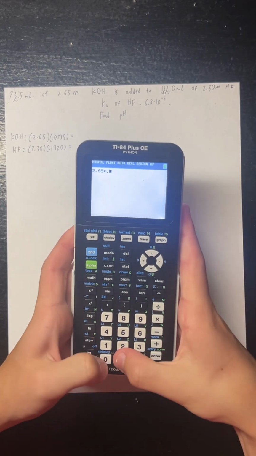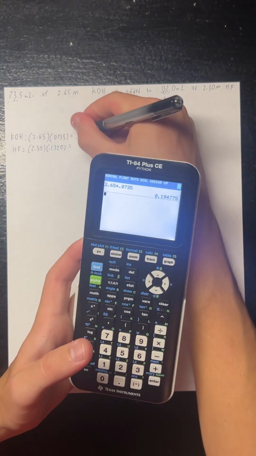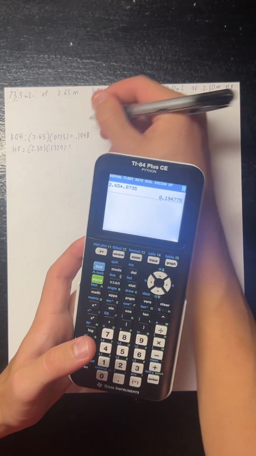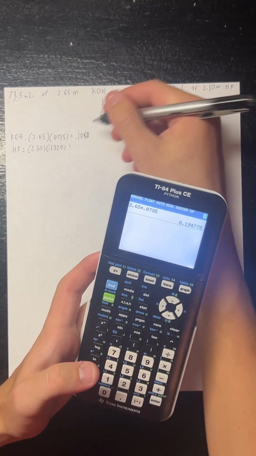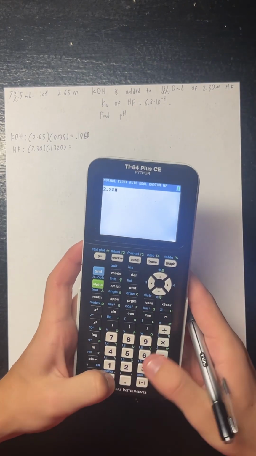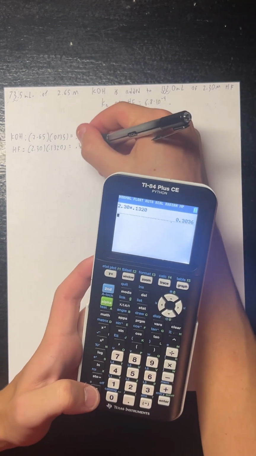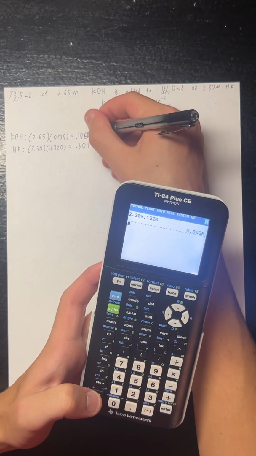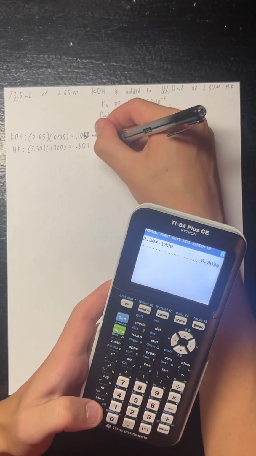So let's solve for those. 2.65 times 0.0735 we get 0.1948, or 0.195 with sig figs. And 2.30 times 0.1320 is 0.304. This is a 5, by the way. Okay, so those are our new moles.